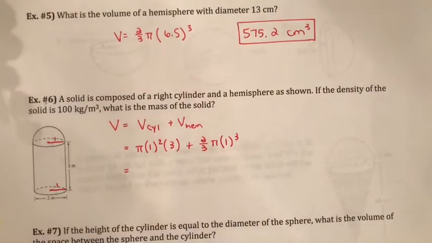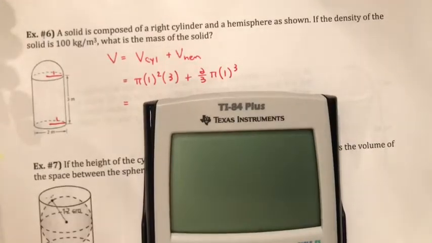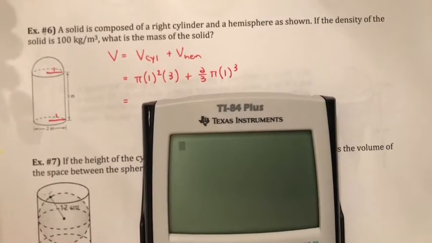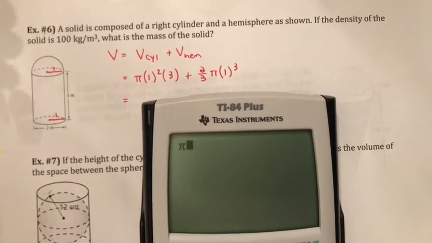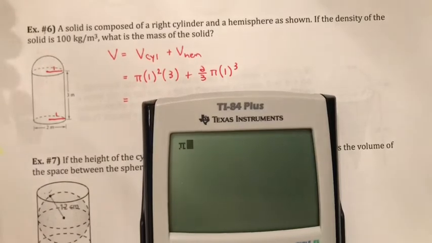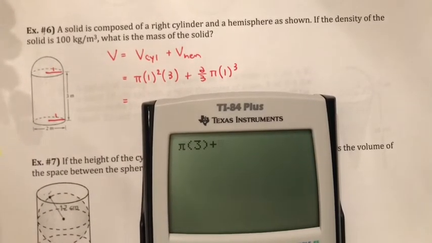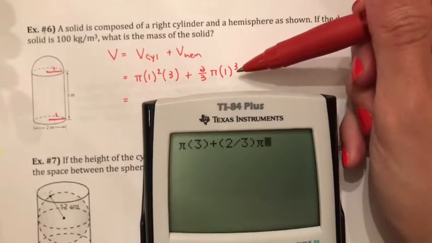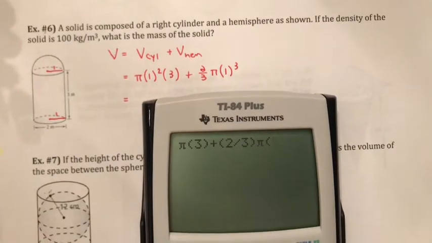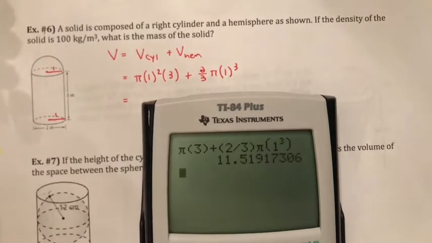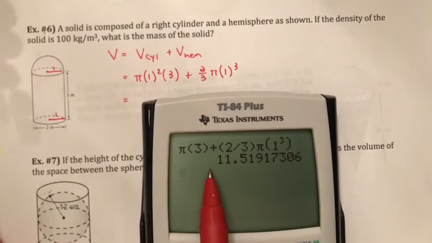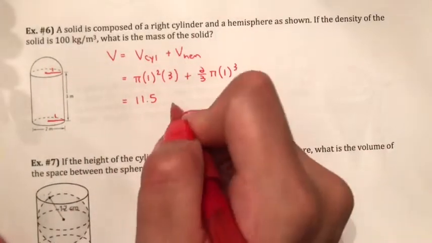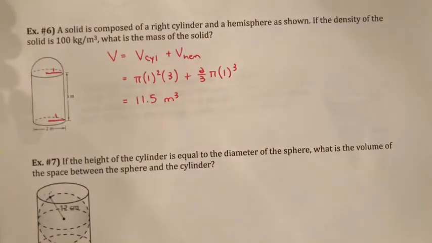So if we find the total volume, we can just type this all into our calculator and add it up. Pi, 1 squared is just 1, so I'm just going to multiply that by 3, plus 2/3 pi. I know that 1 times itself 3 times is 1, but if you want to type it in, you can. Okay, and we get a total volume of 11.5. So that is our, let's see, meters cubed.